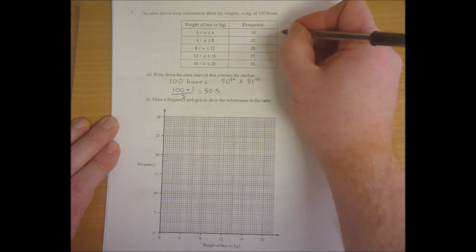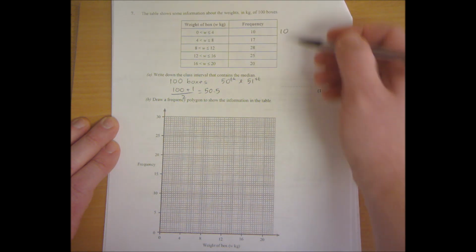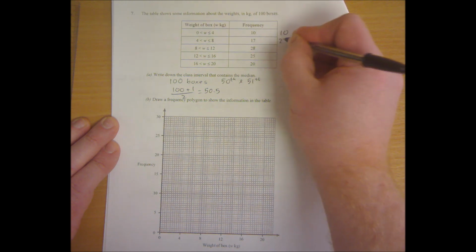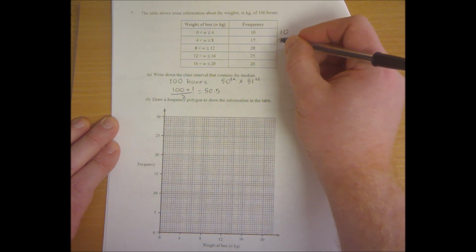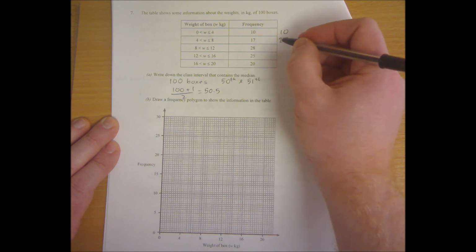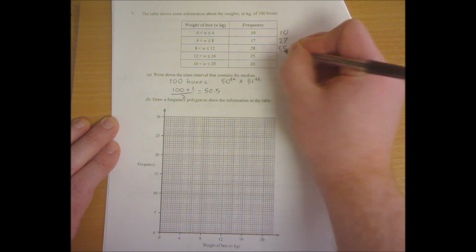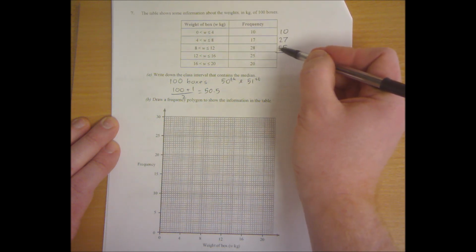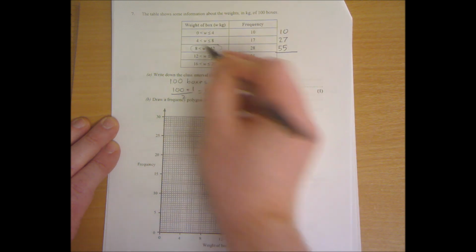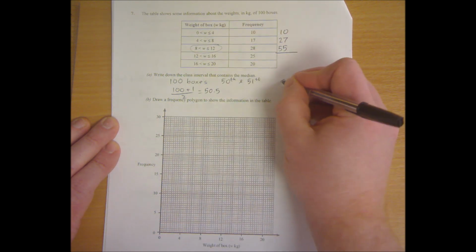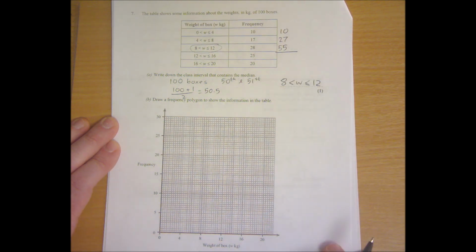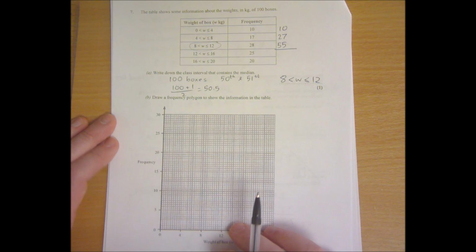Then if we keep a running total, in the first group I've got 10. Once the second group is finished, I've got 10 plus 17, so I've got 27. At the end of the next group, I've got 27 plus 28, so that would be 55. I can stop at that point because that must mean that the 50th and 51st person is in the 8 to 12 group. So my median lies in the interval 8 to 12.